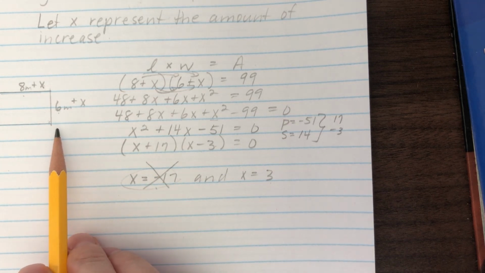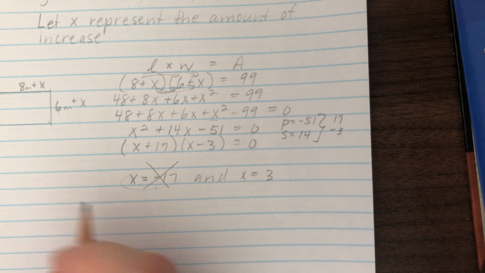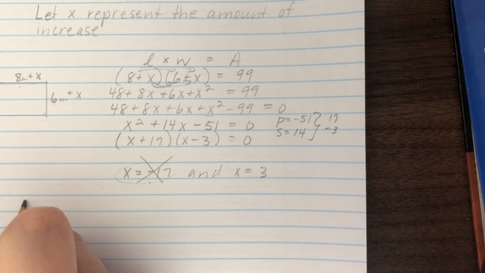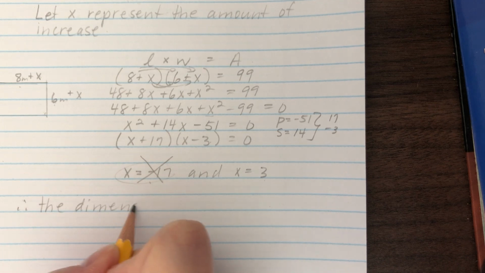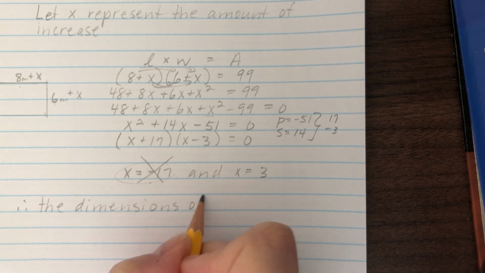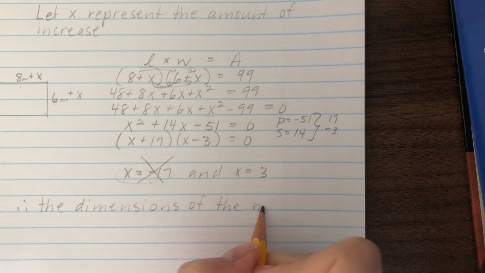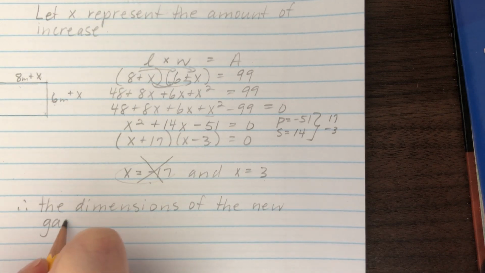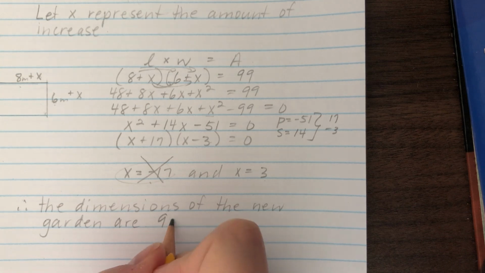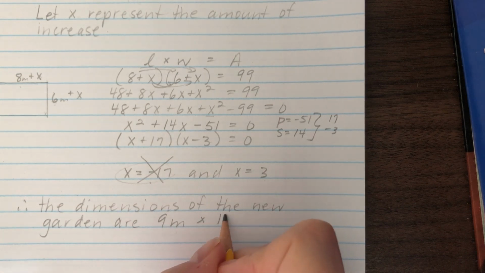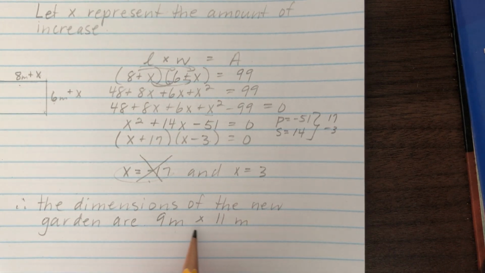So the dimensions of the new garden are 9 by 11. And don't forget to include the units.